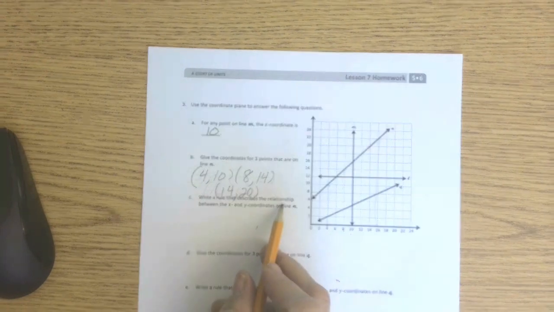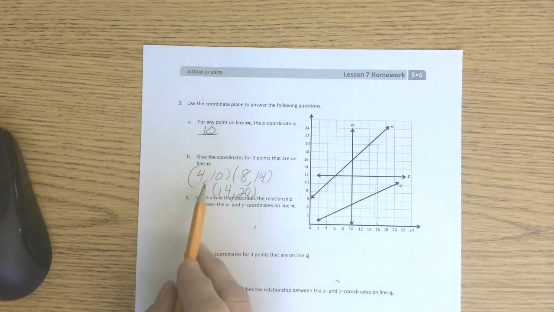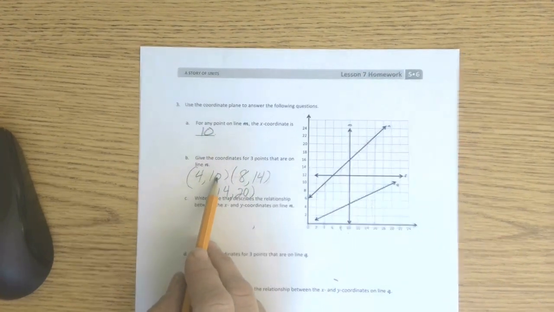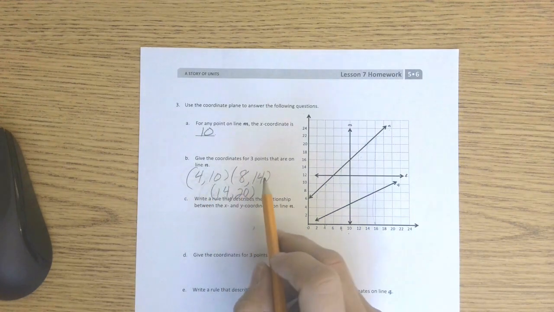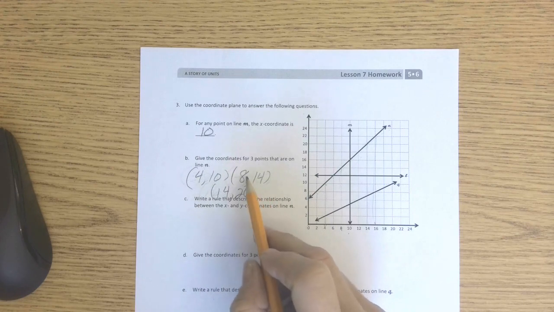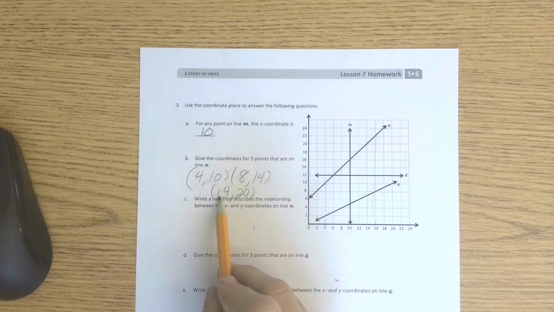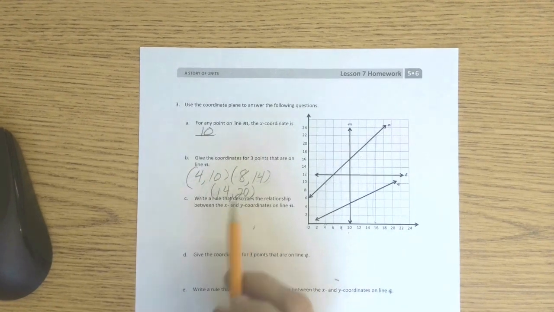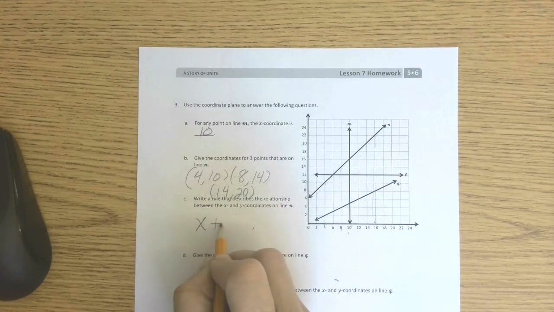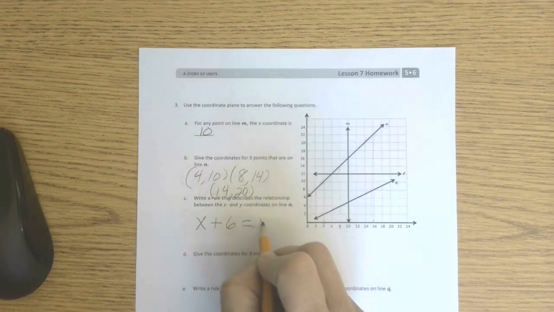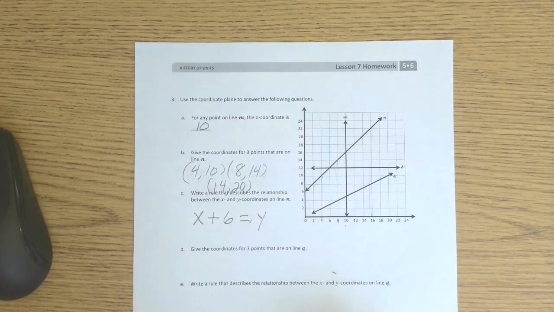Write a rule that describes a relationship. So, how does 4 become 10? We can either add or multiply. If we add, it's 6. If we multiply, it's a fraction. How does 8 become 14? Well, we can add 6, or there's some fraction. How does 14 become 20? We're adding 6. So the rule is x plus 6 equals y.